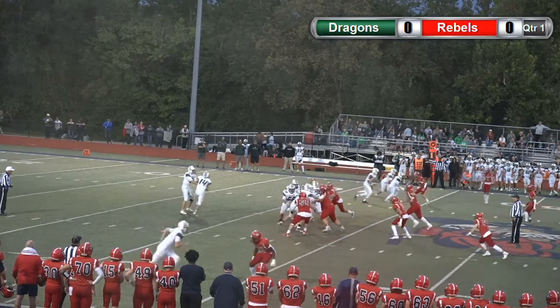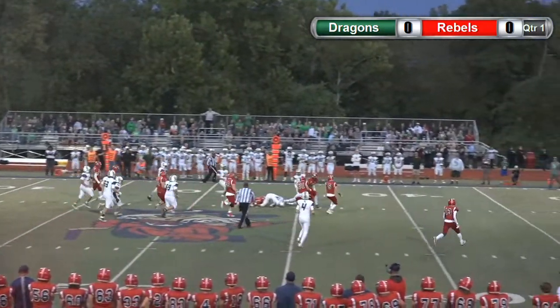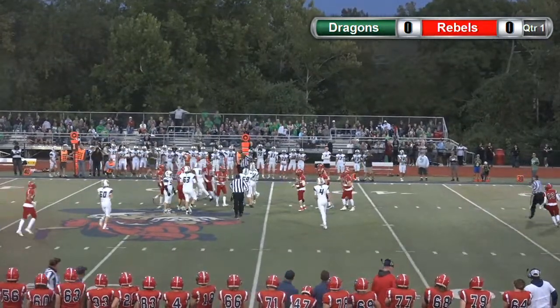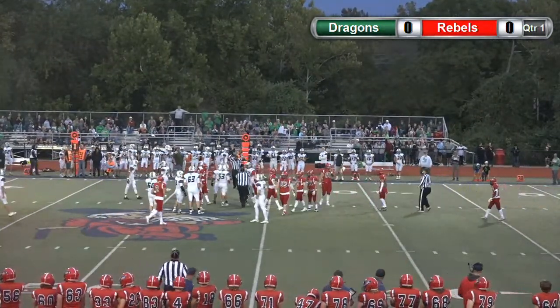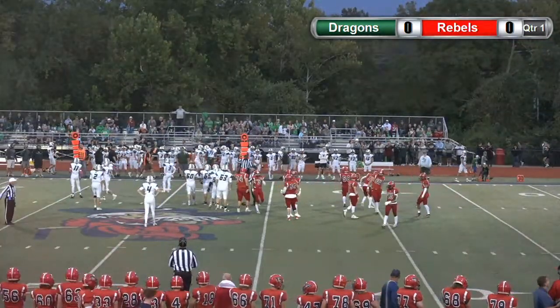Aiden at shotgun, nobody by his side. Butcher comes around on the motion. Butcher cuts up inside. Butcher good for 11 yards. Nice run there by Aiden Butcher. Good job up front by the line.